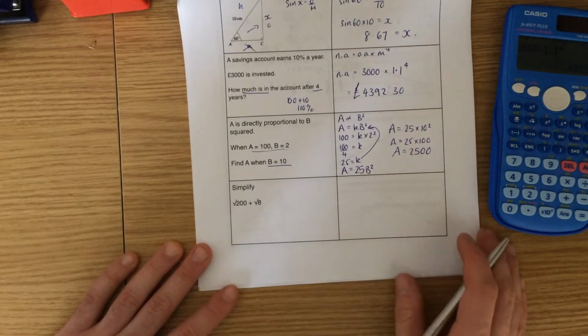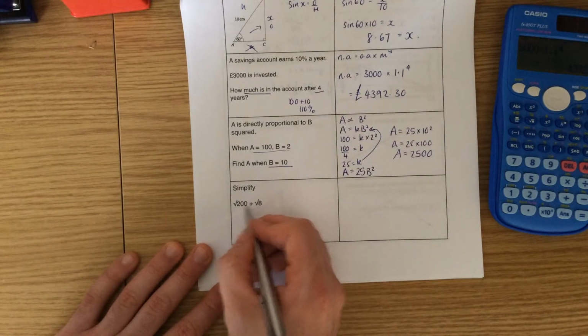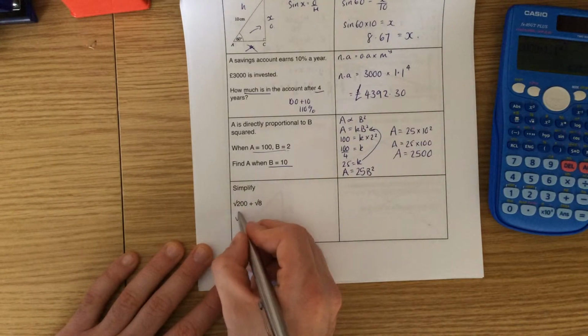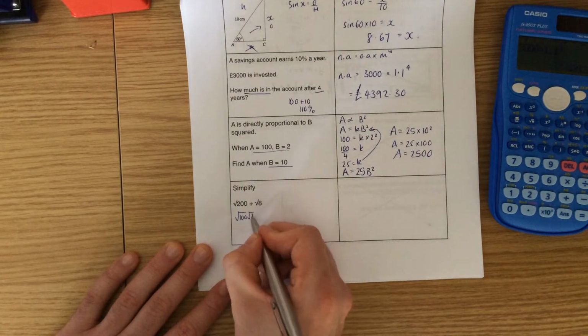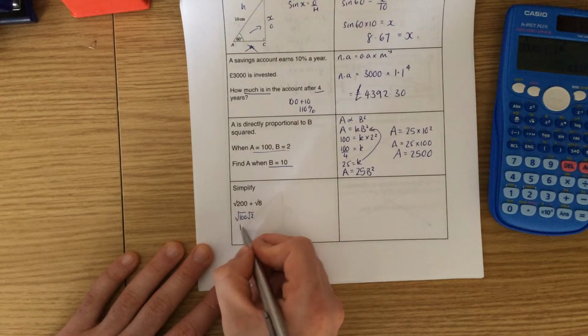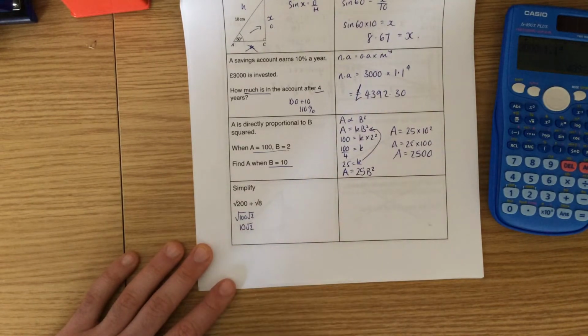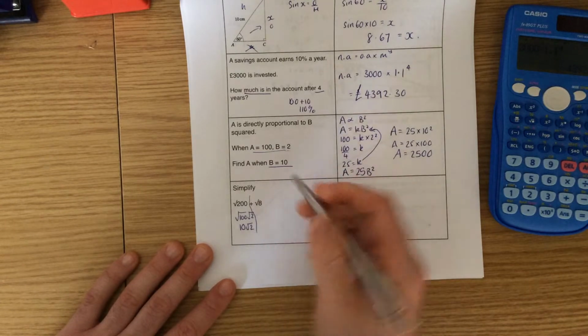Simplify. Let's do these two surds separately. So root 200, I'm going to say that is root 100 times by root 2, simply because I know that root 100 is 10, so that gives me 10 root 2. That's just for the 200 part.